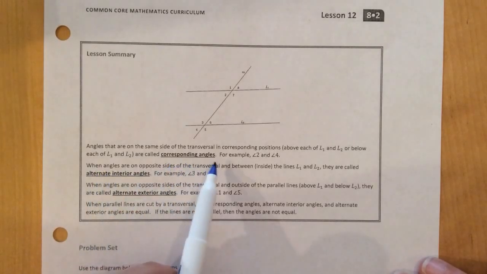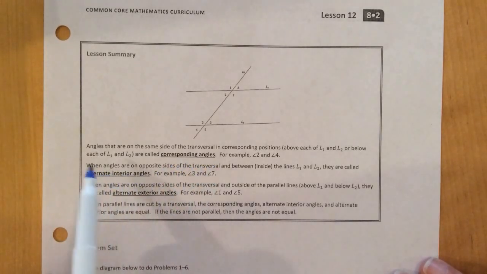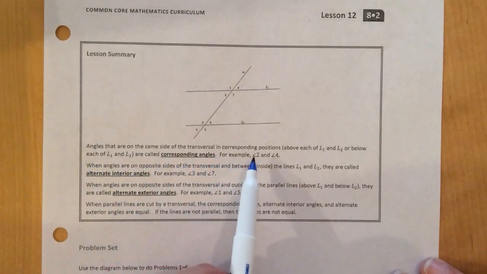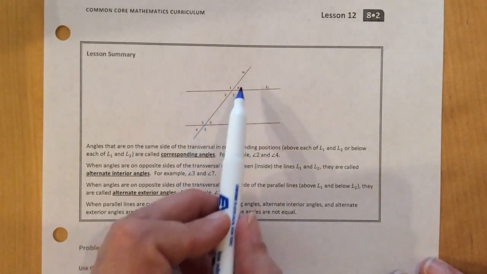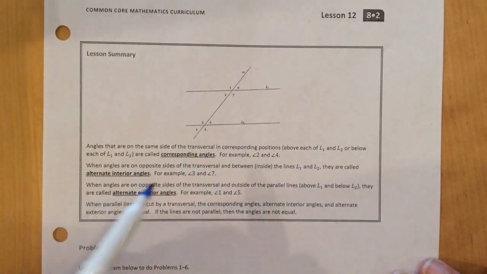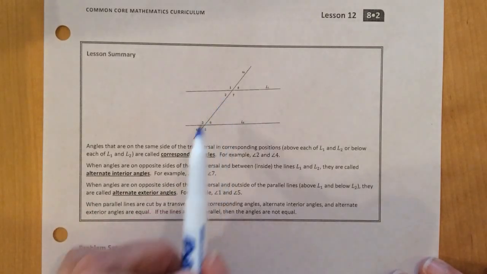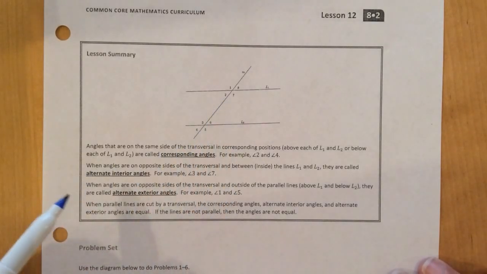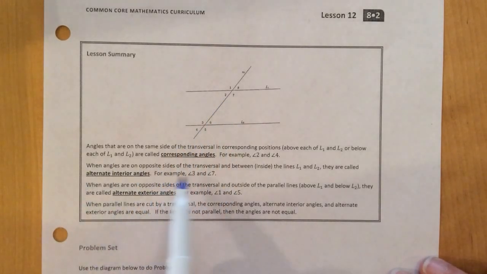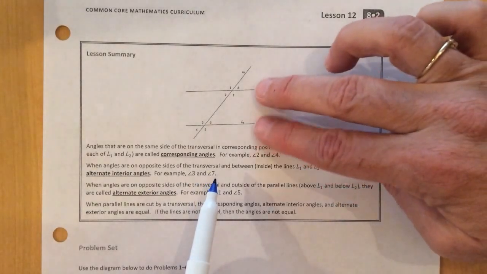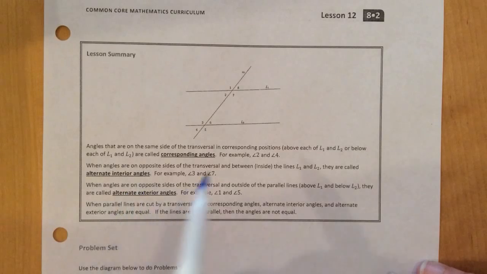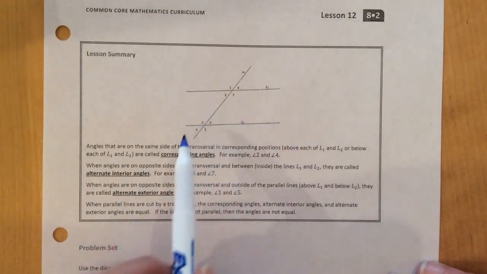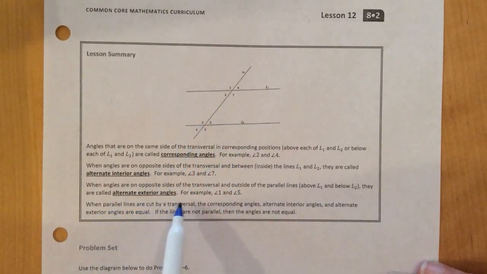We learned what corresponding angles were, that they are on the same side of the transversal in corresponding positions. So 6 and 8, 1 and 3, and such like that. The example they gave was 2 and 4. When angles are on opposite sides of the transversal and in between the parallel lines, we call those alternate interior angles. So 3 and 7, alternate, and then alternate exterior angles 1 and 5.